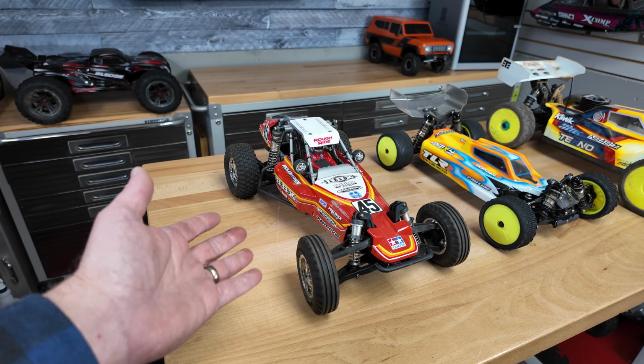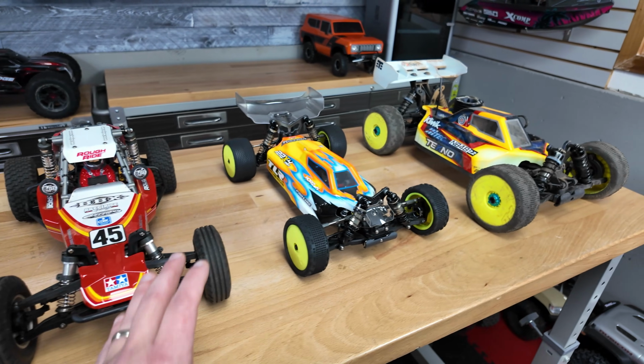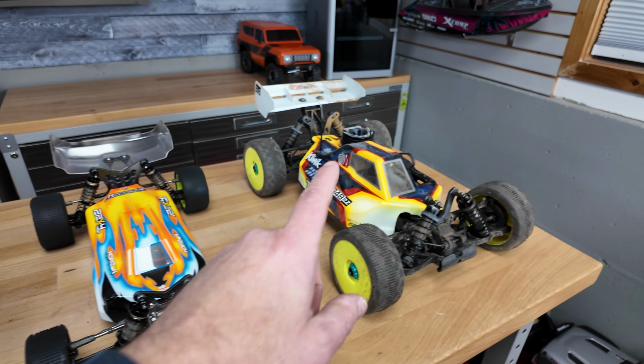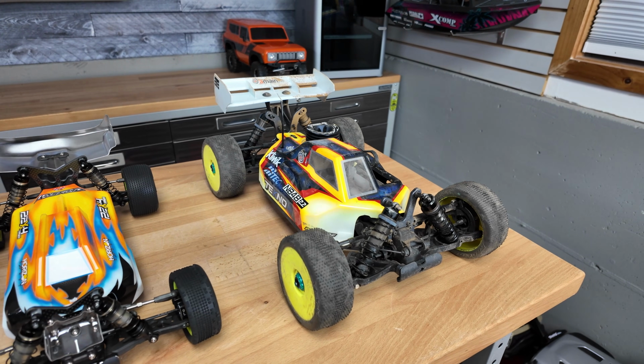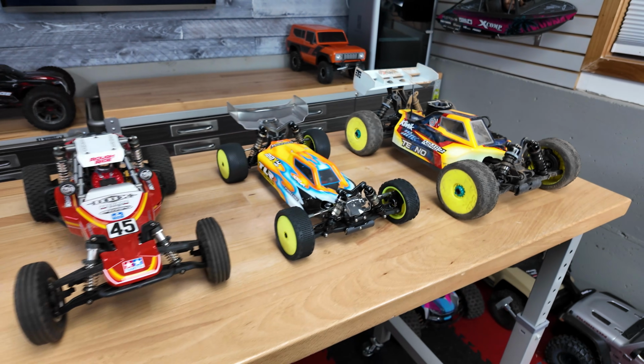Here's a 1/10 scale 2-wheel drive electric off-road buggy. This one's mainly for fun. And over here is a 4-wheel drive off-road racing buggy. Next to it is an 8-scale off-road nitro buggy. This is meant for racing as well. All sorts of buggy classes and categories.